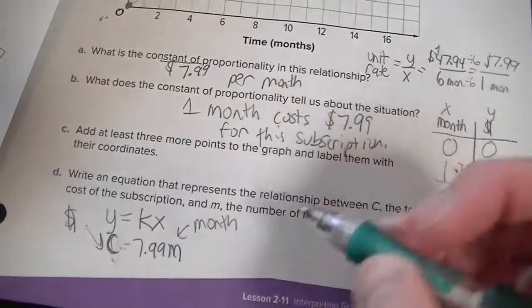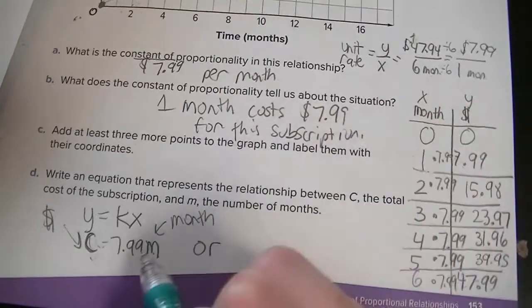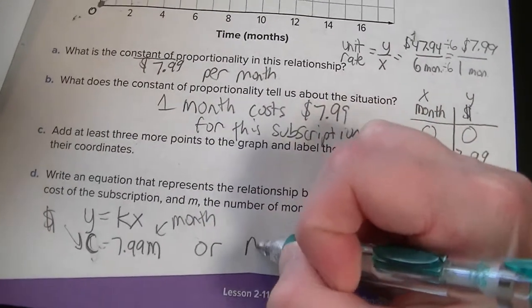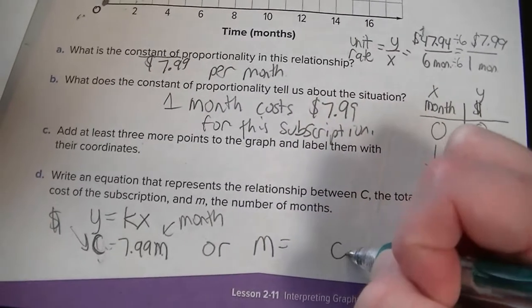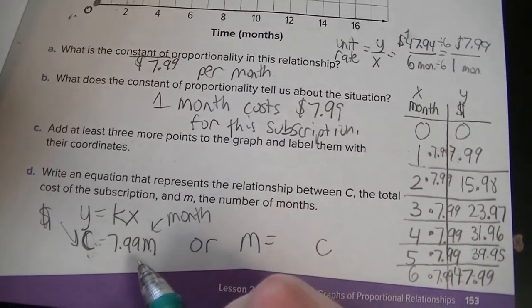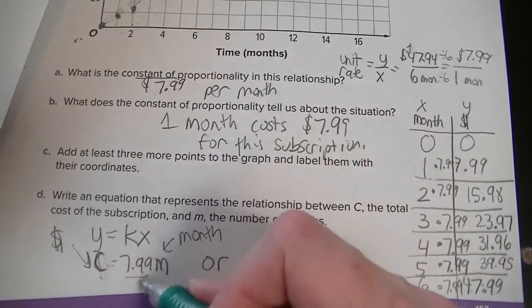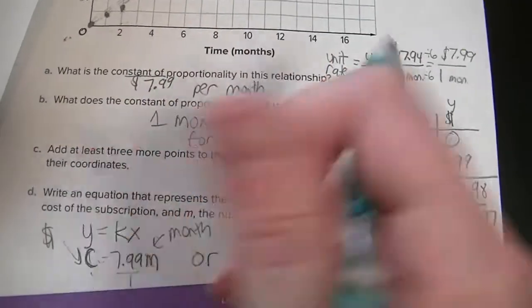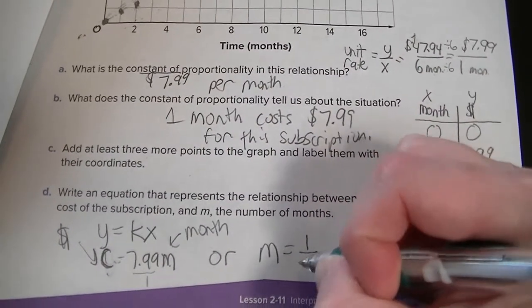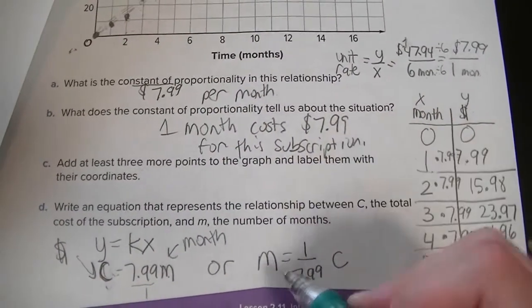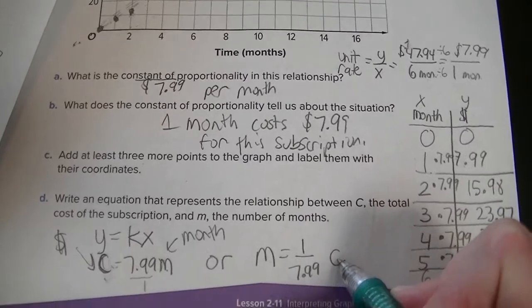Okay, there's our equation. And another way to write this is swapping your variables. So M goes first, C goes second, and then writing down the reciprocal of the unit rate. So remember, if it was like this, that's the same thing. Now we got to flip it over. That's the reciprocal. Okay, M still represents months, C still represents cost.